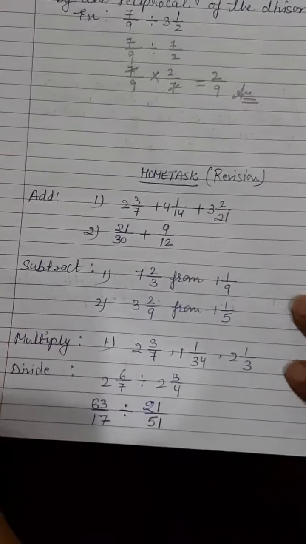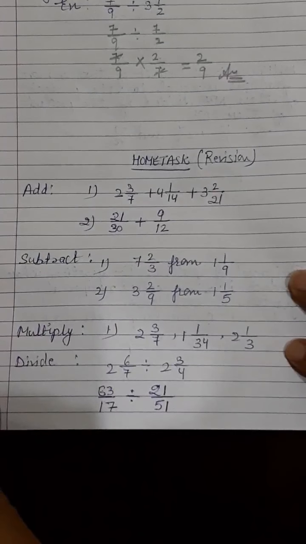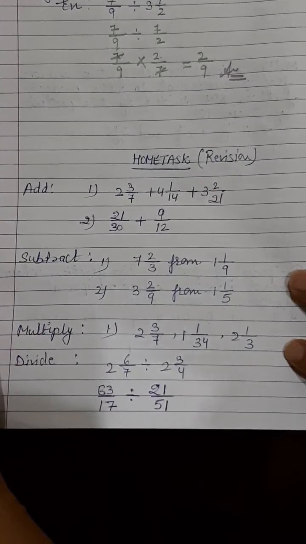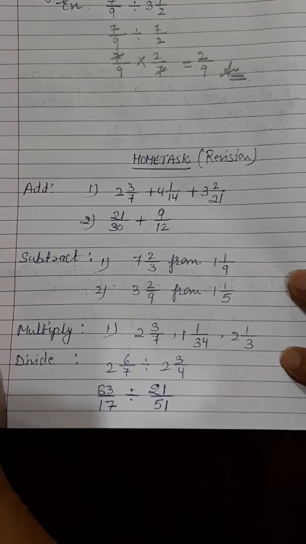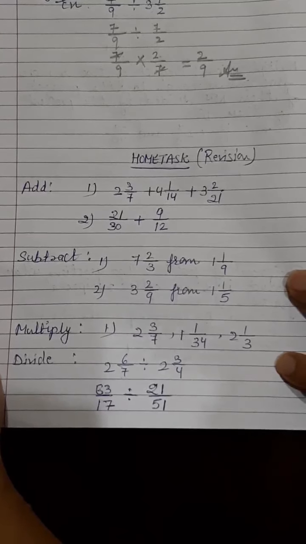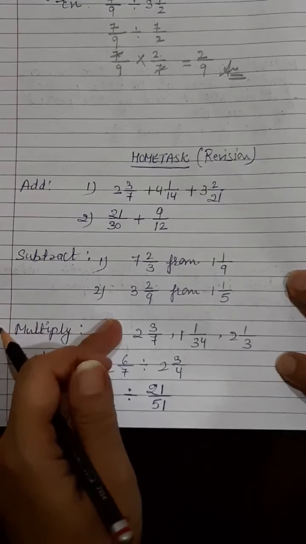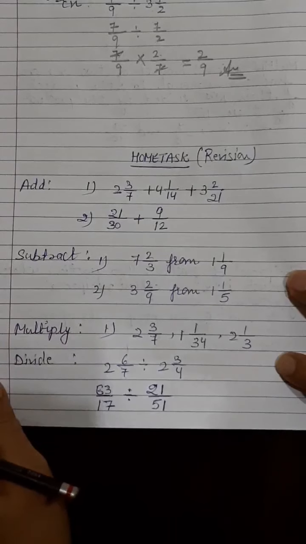Right? Now I am giving you some numericals related to addition, subtraction, multiplication and division. So do them in your classwork register. If you have any query, then you can write in the comment section. The PDF of this home task is also available in the description below.